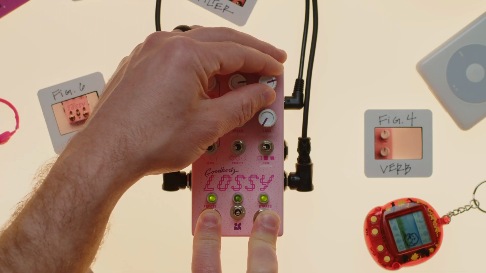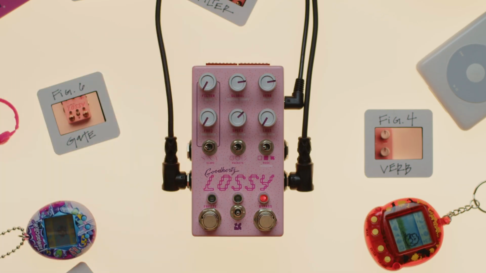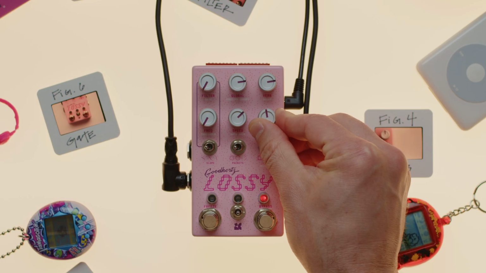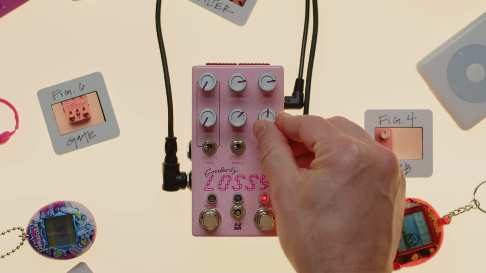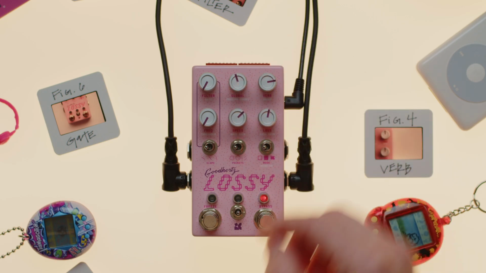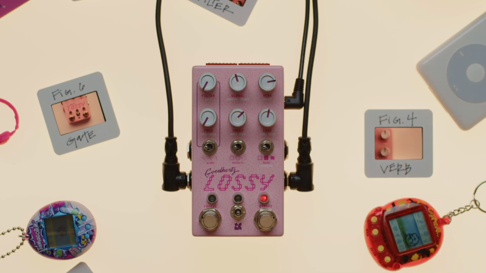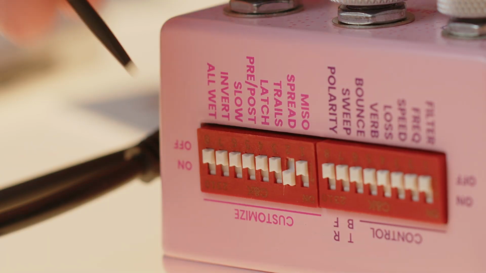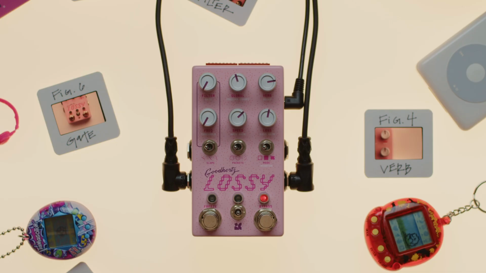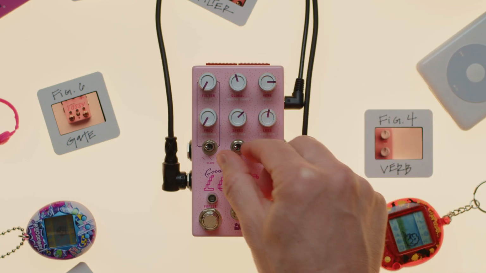You can place the reverb before everything else or after with the pre/post dip switch. Pre feeds the reverb into Lossy's other parts, exciting and enhancing their effect. It makes for a more cohesive and expansive sense of degradation. Post will give you a more traditional reverb that steadily trails out, regardless of whatever else Lossy is doing. This can have a useful smudging effect that blends everything together.